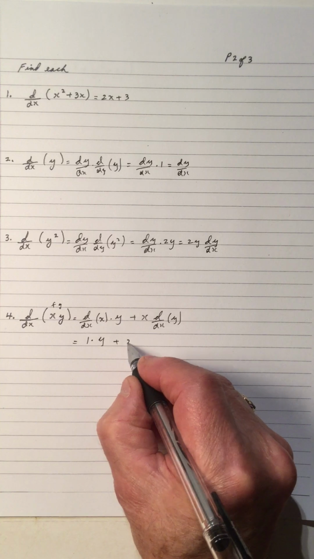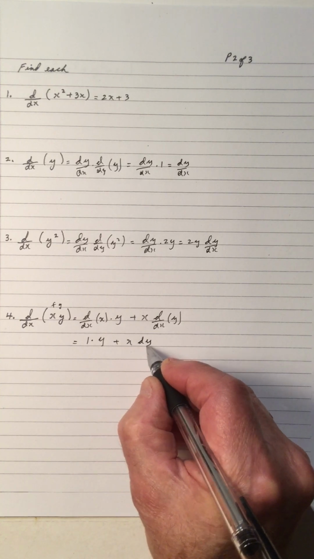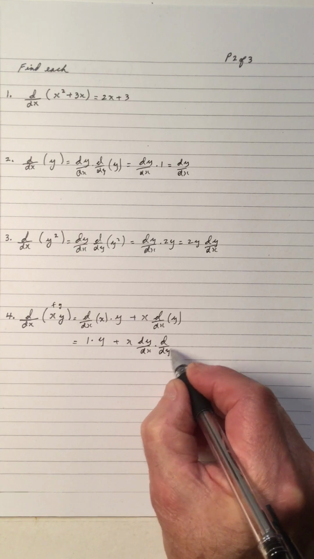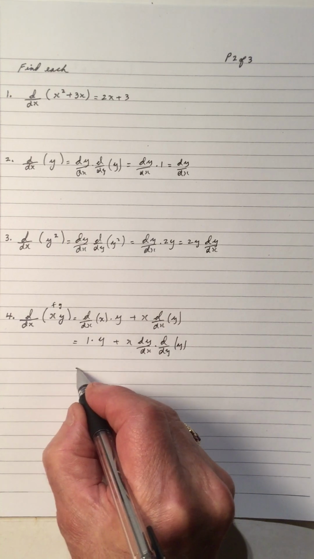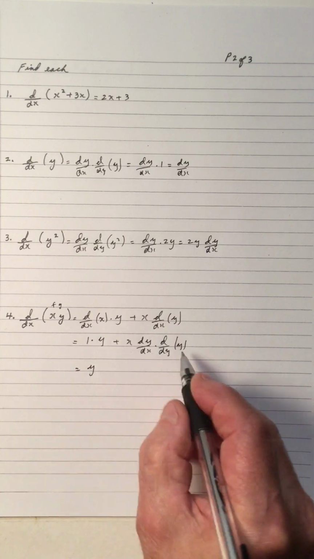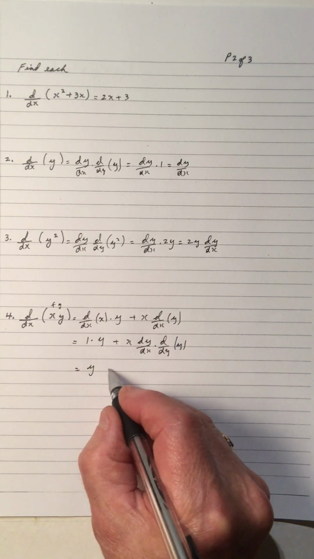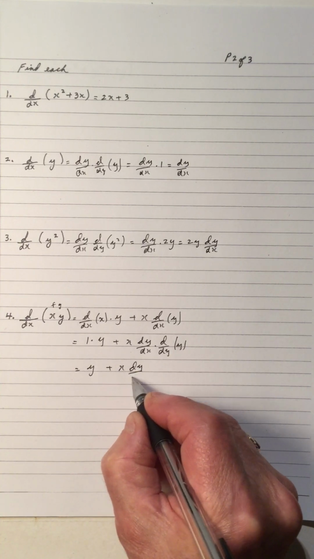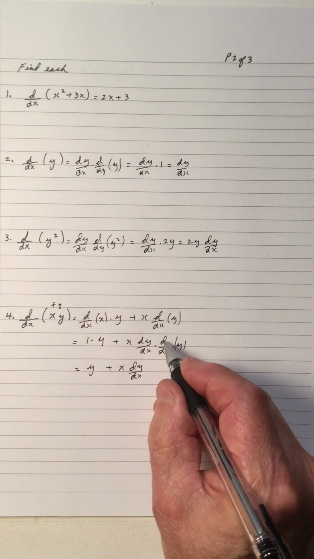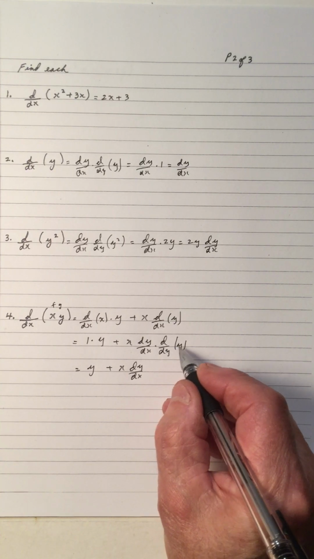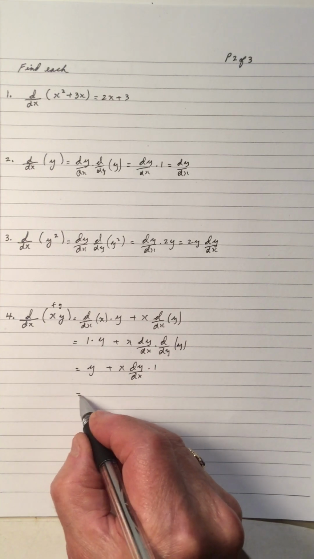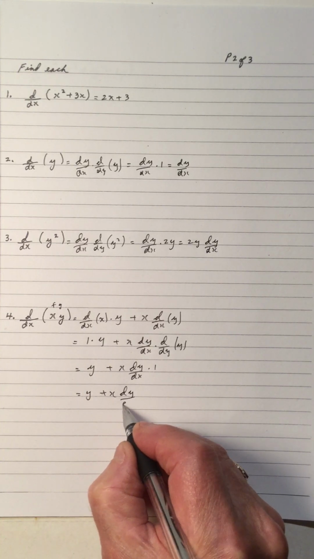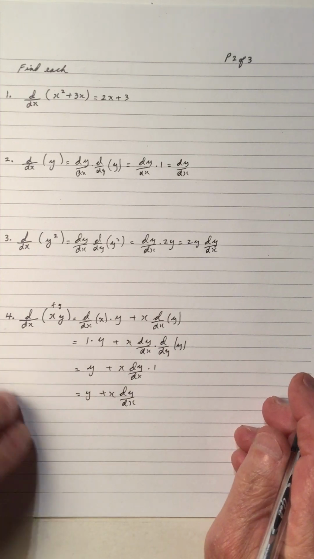We can, but just to explain, dy dx times d dy on the y. So that's 1 times y is y. And we have this change, so that's an x. And we have dy dx, and dy on a y is a 1, so that becomes y plus x dy dx.